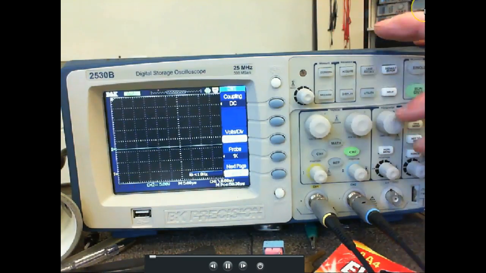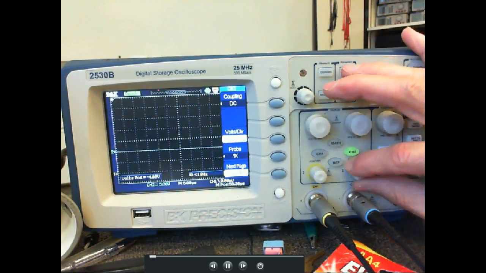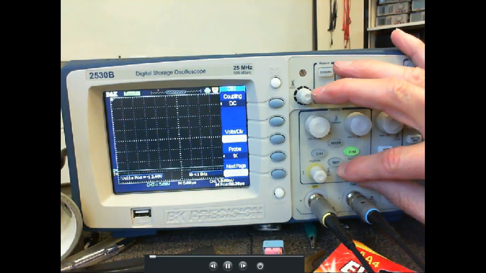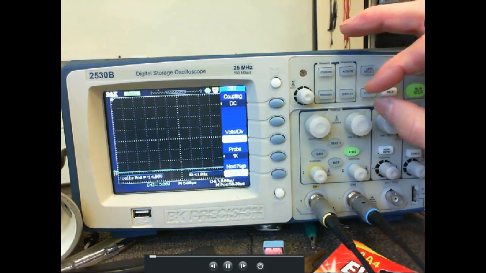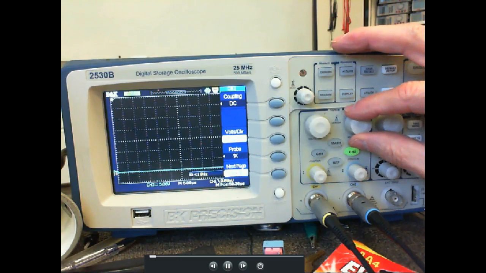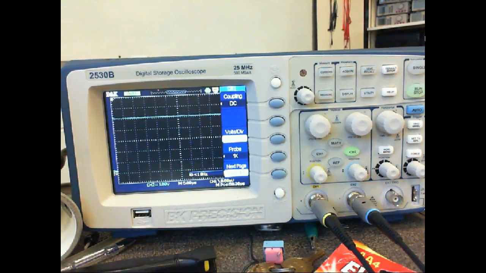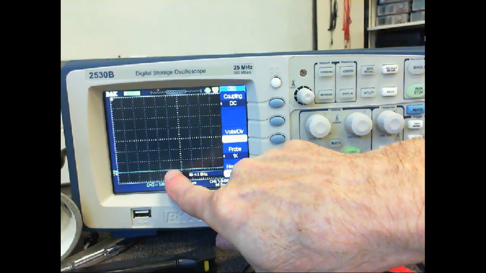So let's walk. I'll turn off channel 1. Channel 1 probe is missing. So this is 1 volt per division. So we can use this as a logic probe, right? You understand? So that's 1 volt per division.